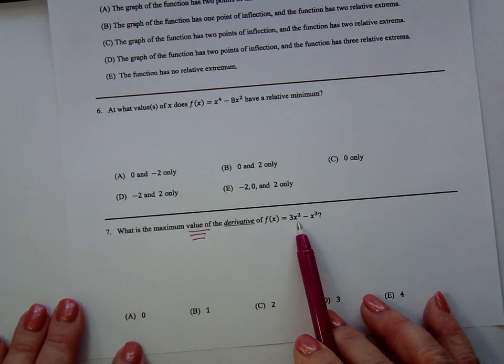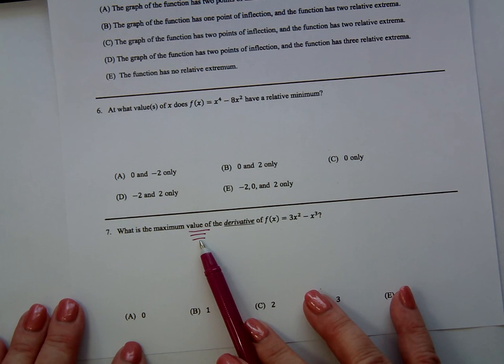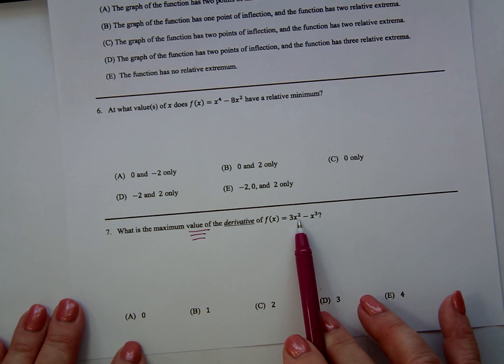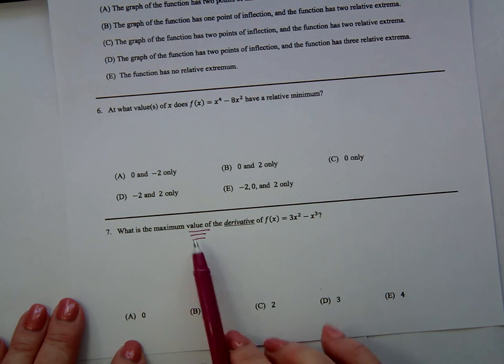So this is the one where you're making a table of values and putting it back into the original function so you can see where the tallest y value or the smallest y value is. In this case, they want the tallest. So watch the word value in the midst of that.